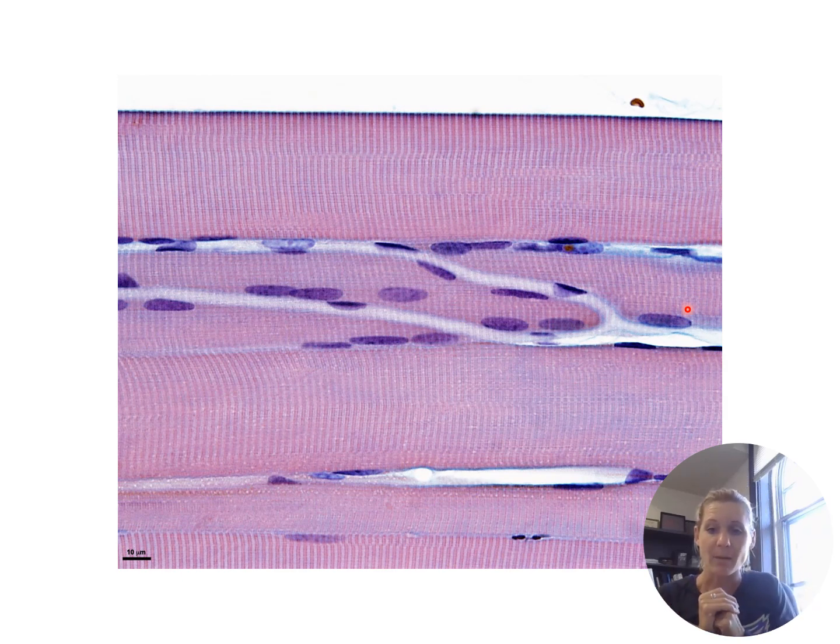So when we think about the organization of the skeletal muscle, it's very, very nice. It's very well organized. And that's going to allow us to produce the greatest amount of force and give us the greatest potential for strength based on this microscopic arrangement.